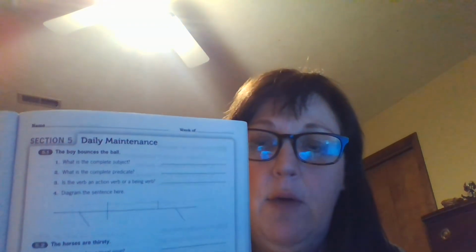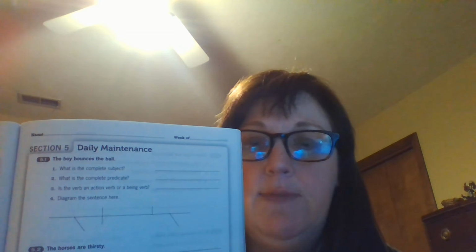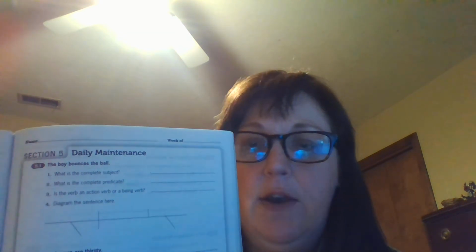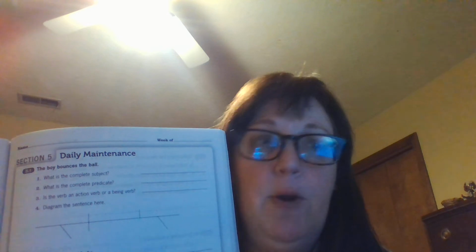We're going to start with our daily maintenance, and we are going to go to section 5, which is about adjectives. I want to make sure that we review our adjectives and our adverbs before we come to the end of the school year. You know lots about nouns and verbs. We haven't always done the pages, but those are there for you to practice over the summer. So we want to do our daily maintenance. Our first sentence in section 5 is, the boy bounced the ball.